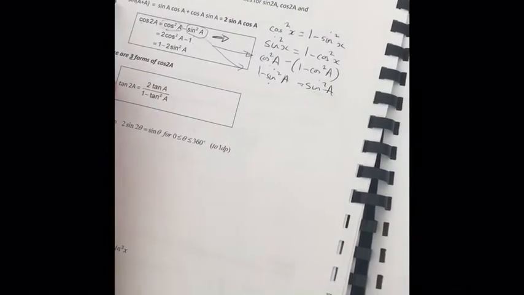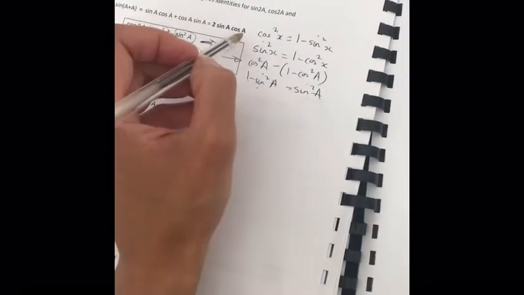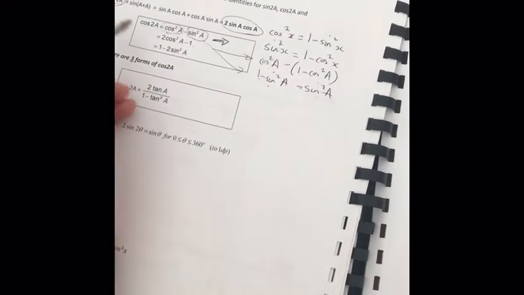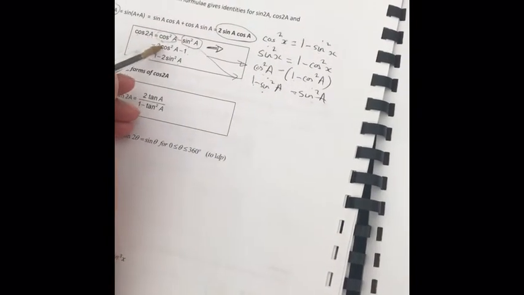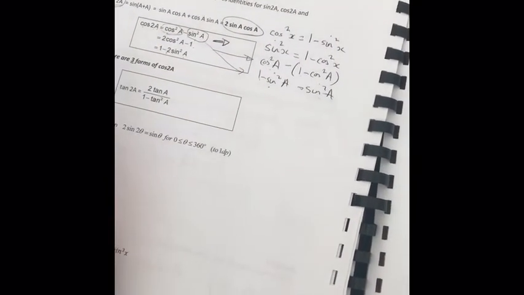So you've got sine 2A is 2 sine A cos A. You've got cos 2A, you've got 3 different forms. And similarly, if I did something similar for A plus A, so tan of 2A, you would get this identity here. Now, we don't tend to use this very often. We tend to use these much more often. And this one is always tricky to use because there's 3 different forms. Okay, so I'm going to have a look at that first example.